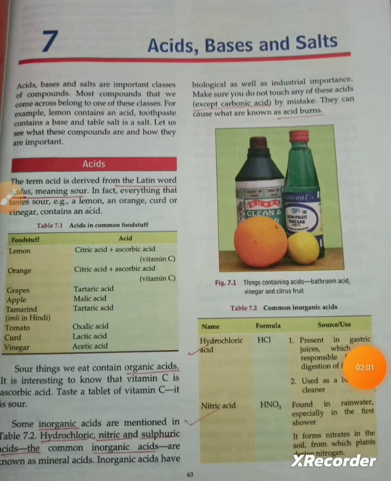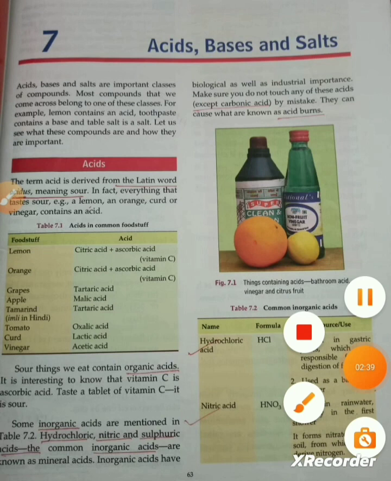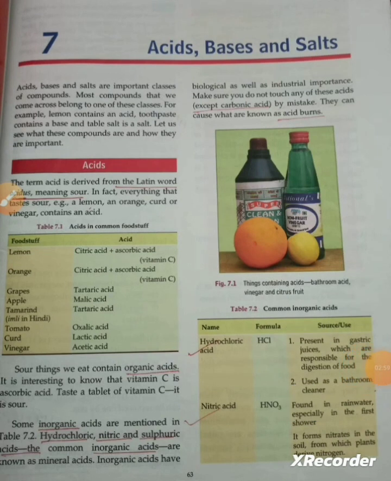You can see table 7.1. Some foodstuffs are given and the acid is given in front of each of them. Lemon contains citric and ascorbic acid. Ascorbic acid is also known as vitamin C. Orange also contains citric plus ascorbic acid, while grapes contain tartaric acid, apple contains malic acid, tamarind contains tartaric acid, tomato contains oxalic acid, curd has lactic acid, vinegar contains acetic acid. So all these acids are present naturally in these foodstuffs. That's why they are known as organic acids. So all the sour things that you eat contain organic acids.